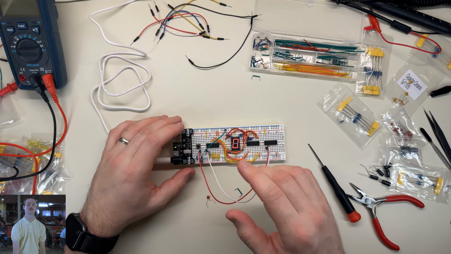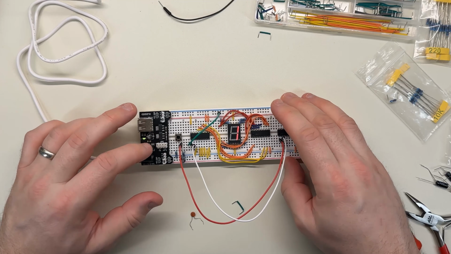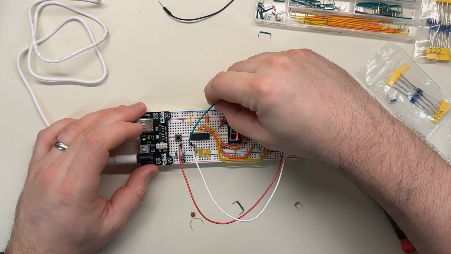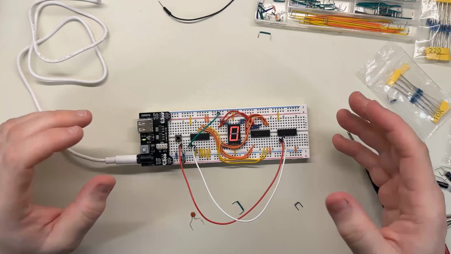The other thing, and you may have seen it once or twice in the video already, is that when I turn this on, it still sometimes starts at some totally random number. And if I care, I have to manually reset it. That's been bugging me, and I figure there's got to be a solution to this.